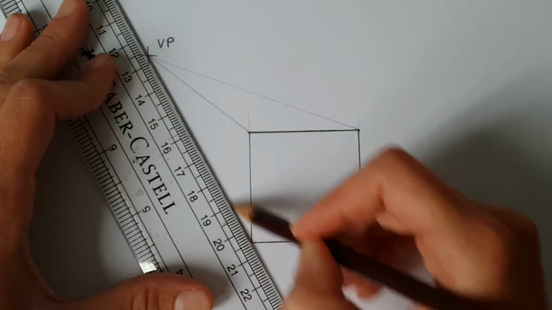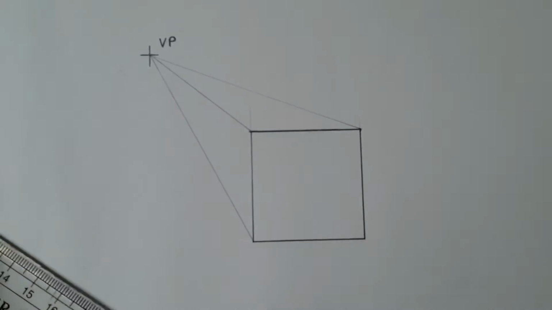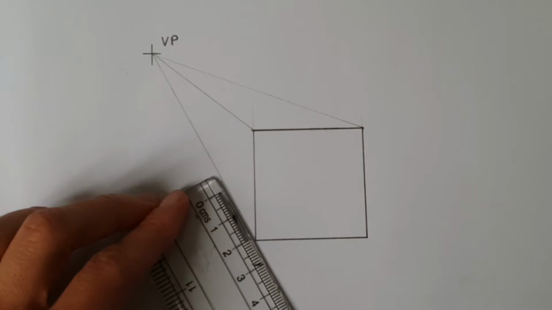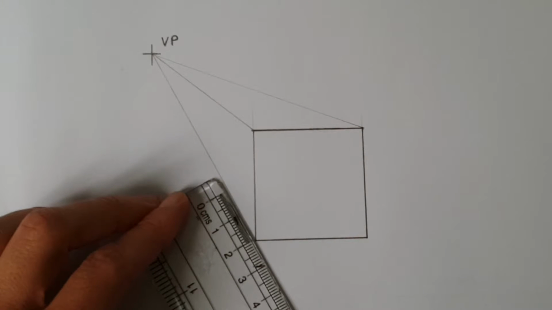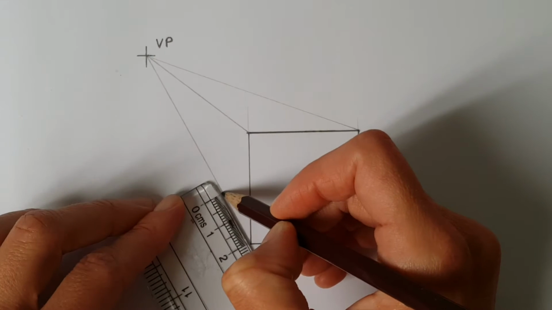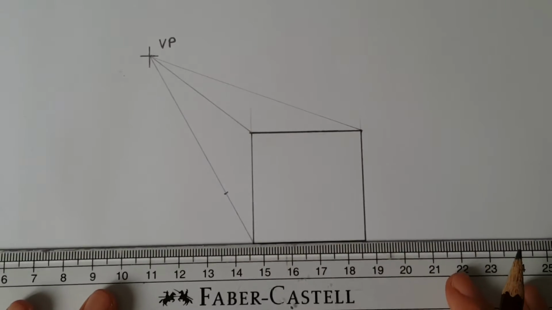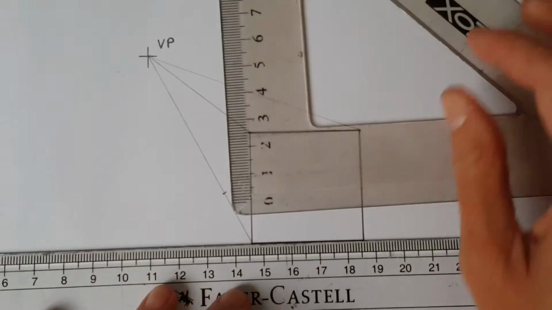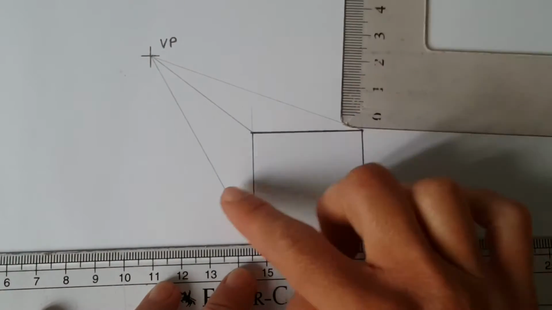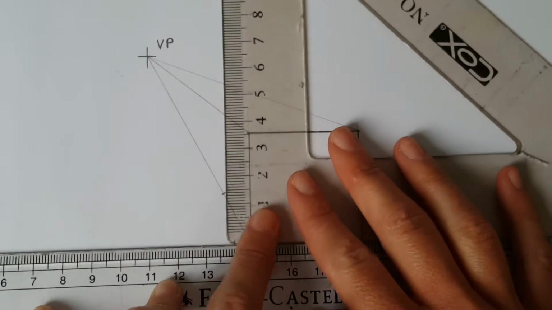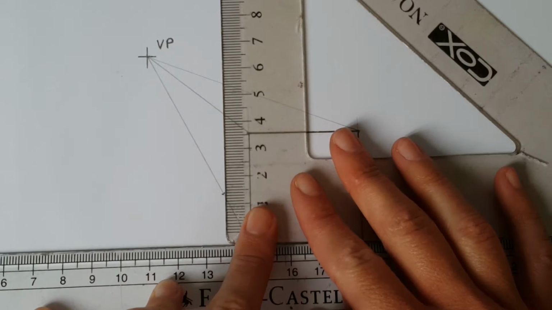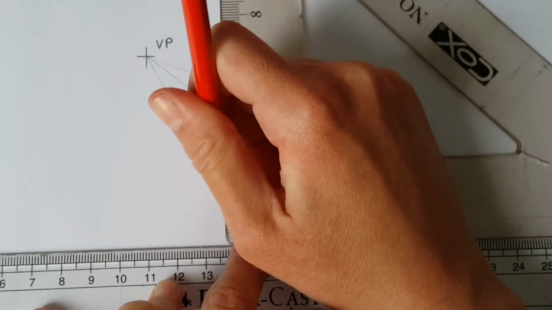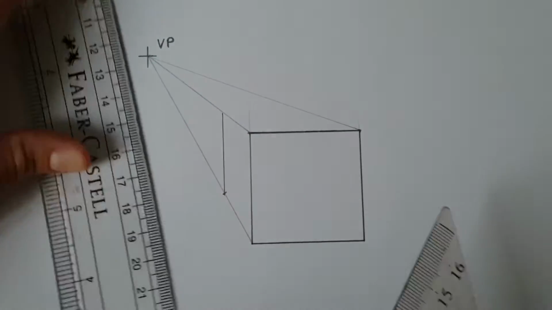Please keep your lines as light as possible at this point. Now I'm going to make a mark to show where the side of this cube is going to end. So let's grab a ruler and set square. Rest the ruler on the baseline of the front square, and let's create that vertical line.